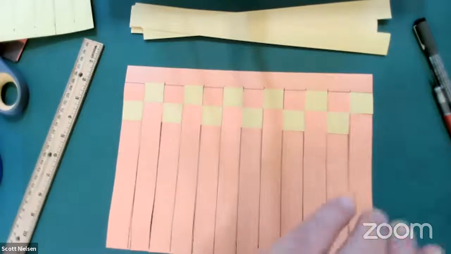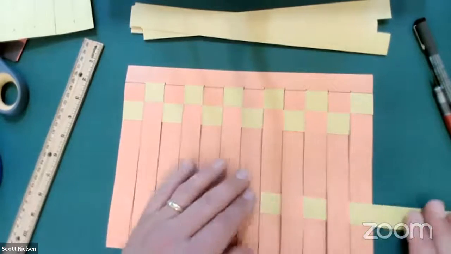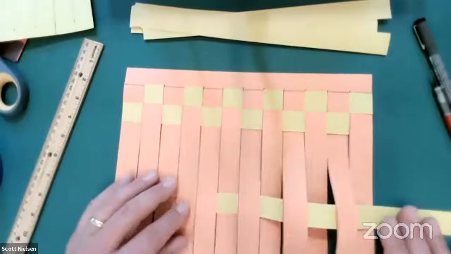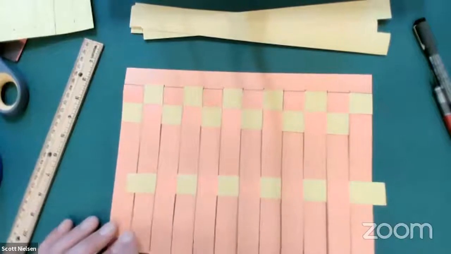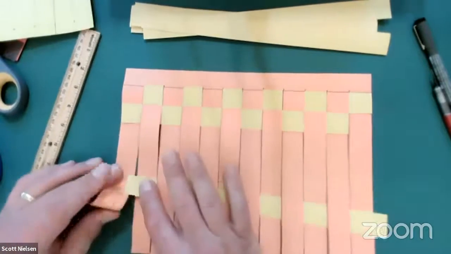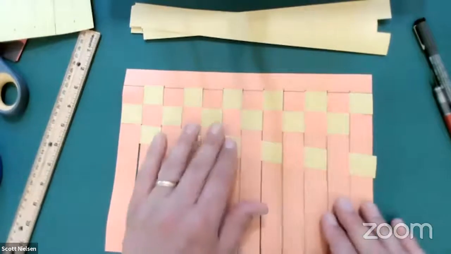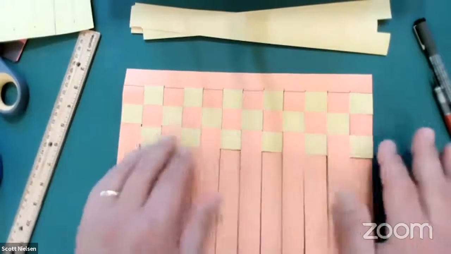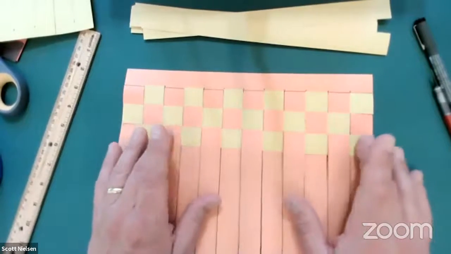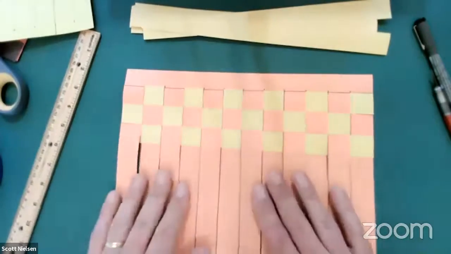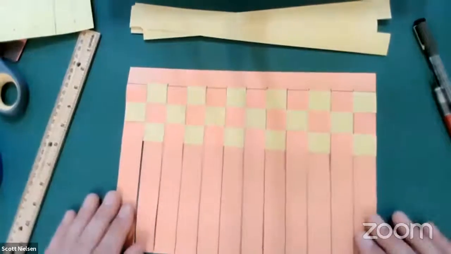Oops, I didn't alternate that one the right way. And the nice thing about this, it's easy just to pull it out and redo it. Now, some people, when they do this, don't cut all the way to the bottom. They might just cut a slit in the middle and leave the bottom attached. I find it a little easier to cut all the way down, but that's another variation that you could try, depending on the age of the children you're working with. And as we get a few of those weaves in the warp, you'll notice this checkerboard pattern already emerging.